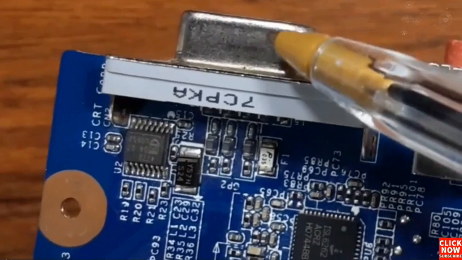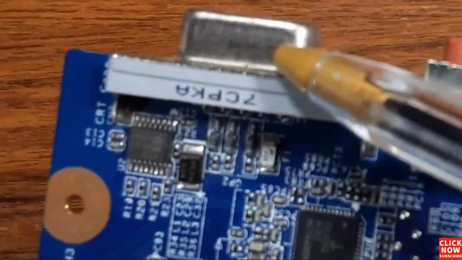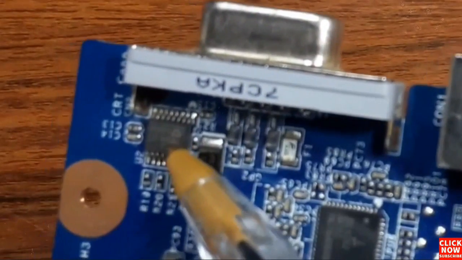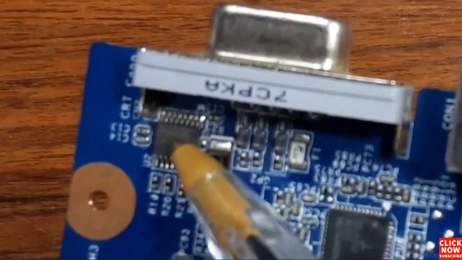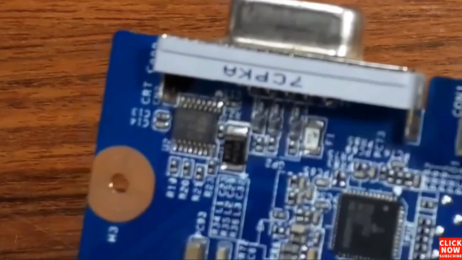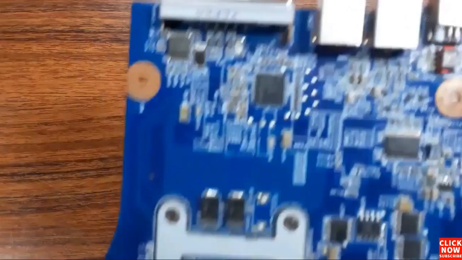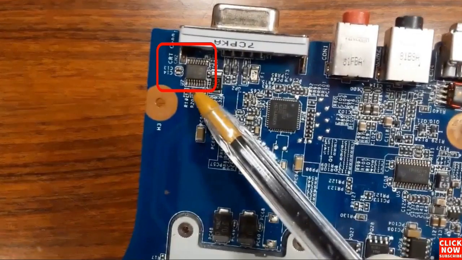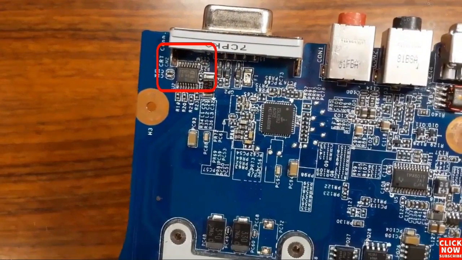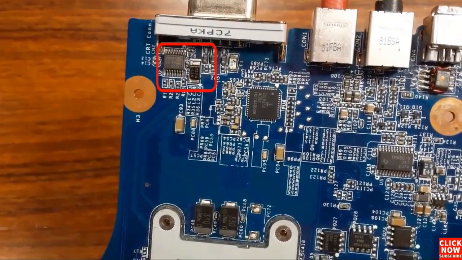And here this is the VGA or video graphic. This is the VGA that we use to connect the screen or the monitor to the laptop. Here, this is the VGA controller IC, as you can see. If you have a problem with the VGA, maybe the IC has failed.